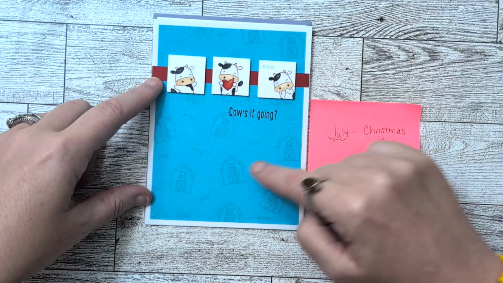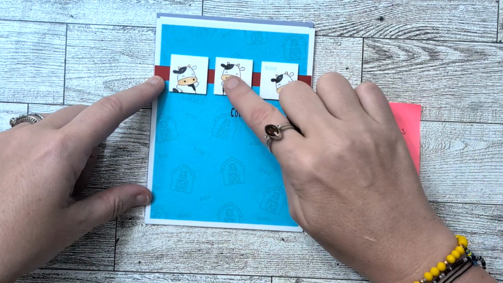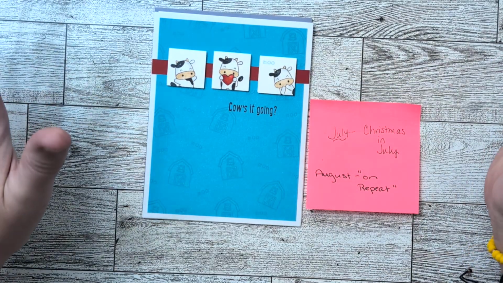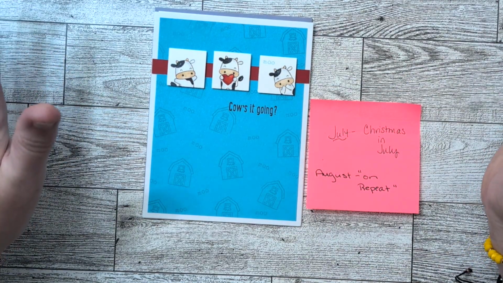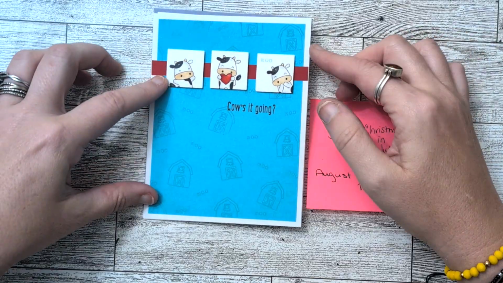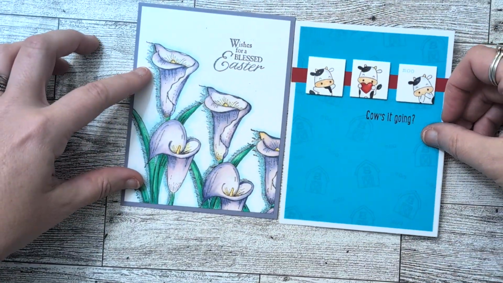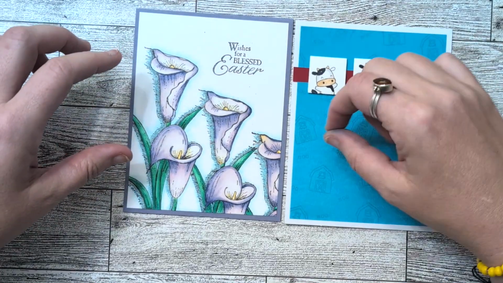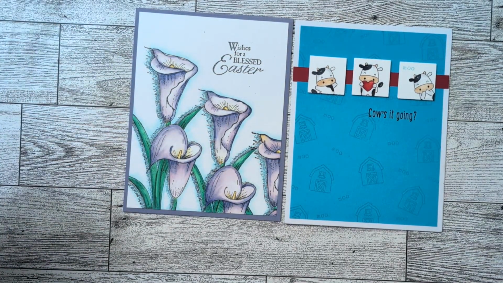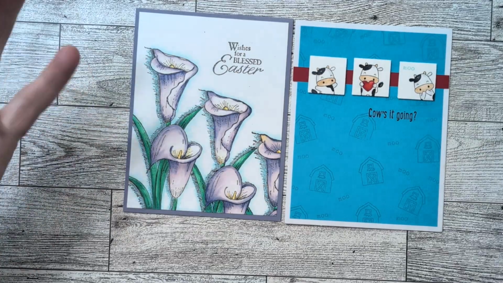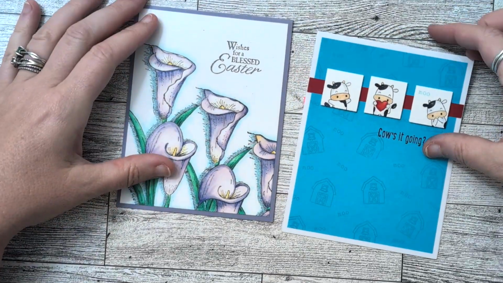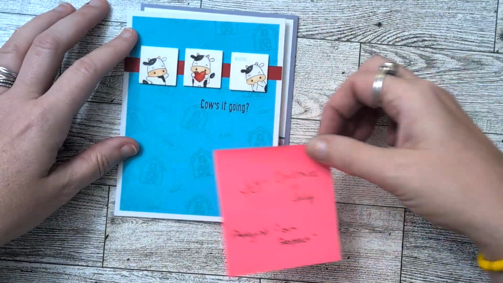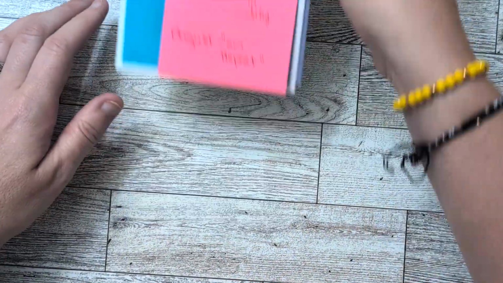I don't know if you can see this. There's a barn in the background more than once. These are different cows, but the barn is the same barn. So you're just using something more than once, on repeat. You're going to use it several times on a card in order to create your design. It doesn't really matter what it is. It could be maybe you're going to create stripes across the card. I don't know, something several times to create your design. So the theme for August is on repeat. If you have any questions, let me know. I just thought that was a different theme.